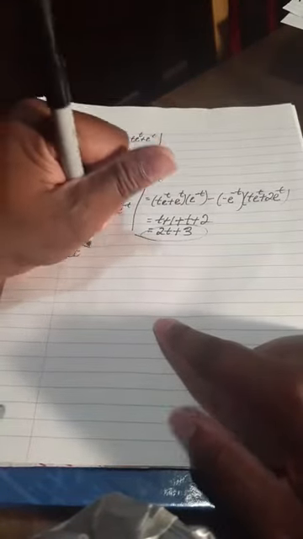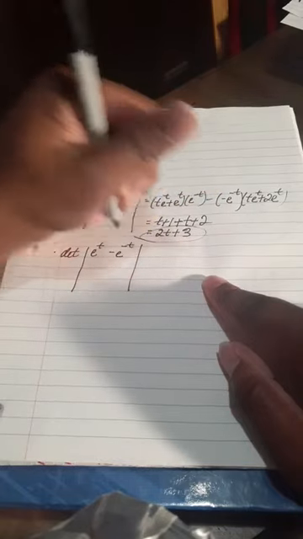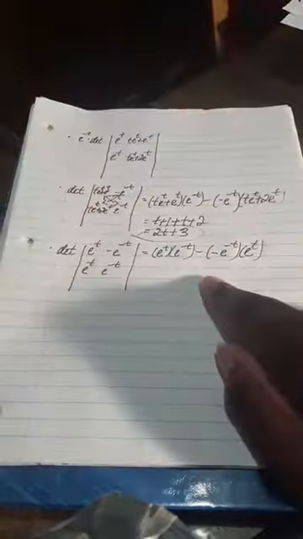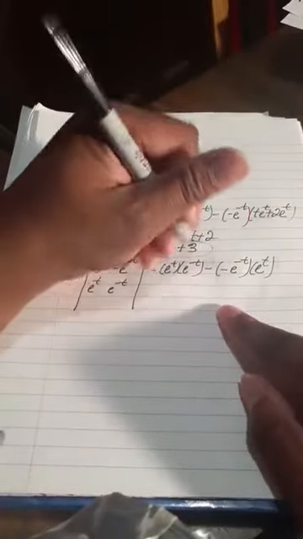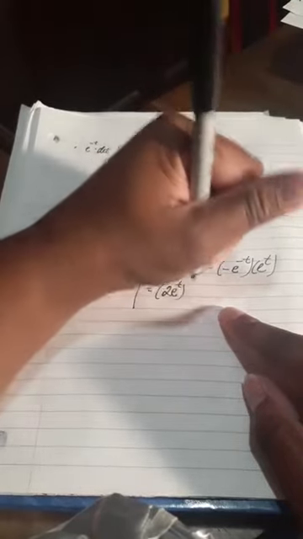Let's do the next one. The next one was e to the t, minus e to the negative t, e to the t, e to the negative t. So this would be e to the t times e to the negative t. This would be minus negative e to the negative t multiplied by e to the t. And this is just going to give us 2e to the t multiplied by e to the negative t, which is just going to give us a 2.